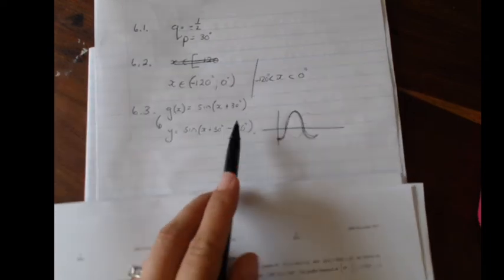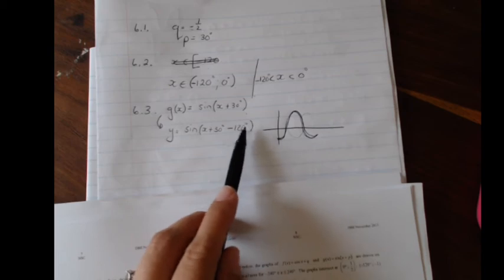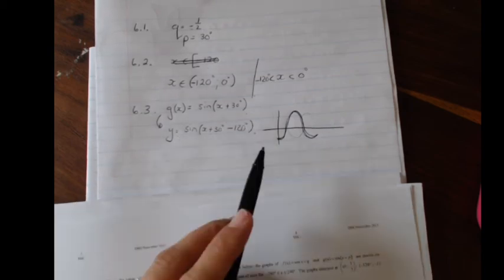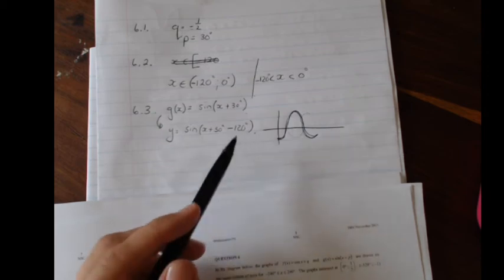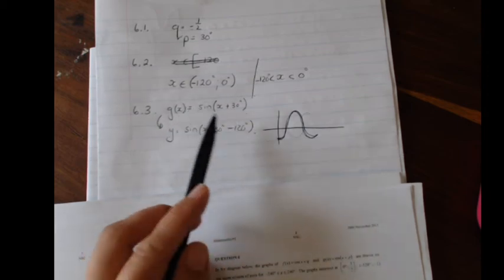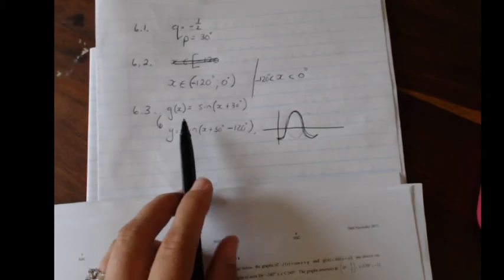Right, since I just want the transformation, you can just in words write move it 120 degrees forward or to the right. Alternatively, for the other one, reflect it in the x-axis and move it 60 degrees to the left.